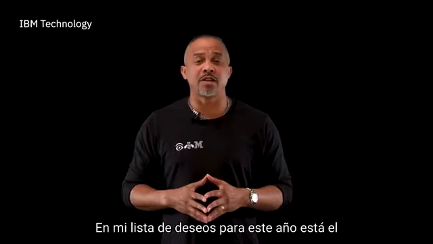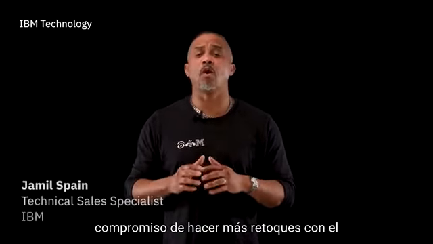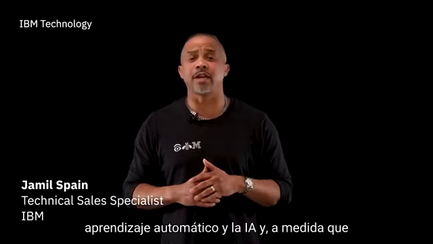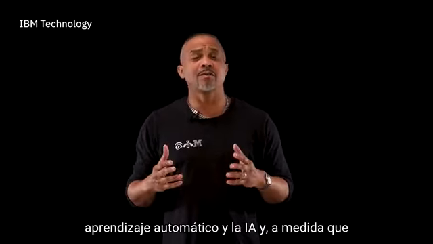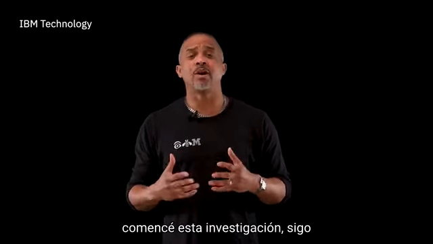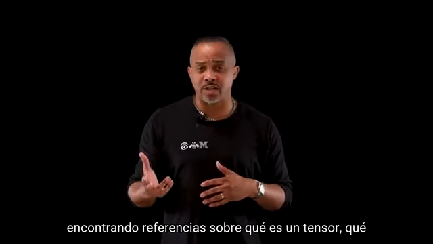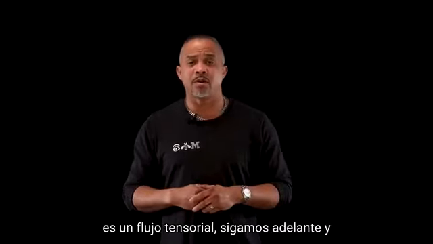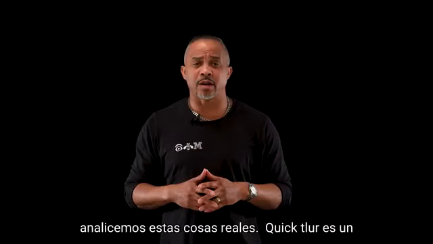On my bucket list for this year is a commitment to do more tinkering with machine learning and AI. And as I've started this research, I keep running into references to what is a tensor, what is a TensorFlow. Let's go ahead and break these down real quick.